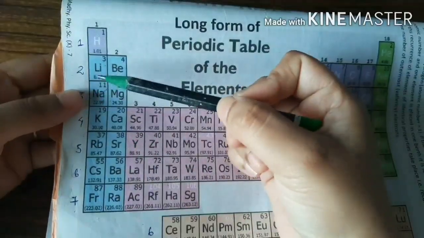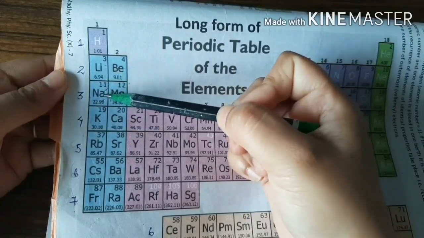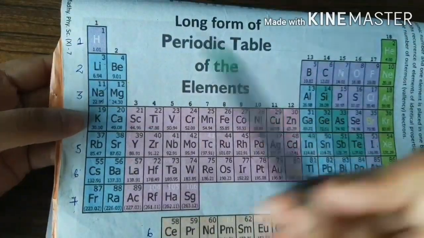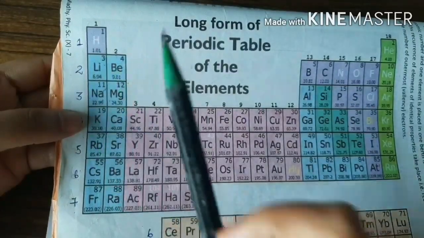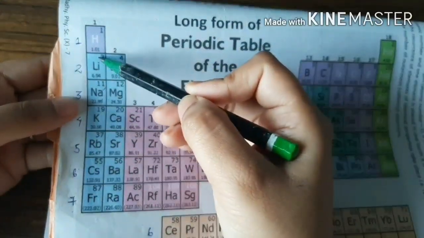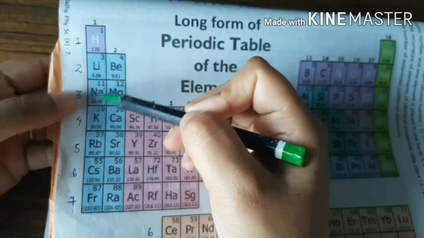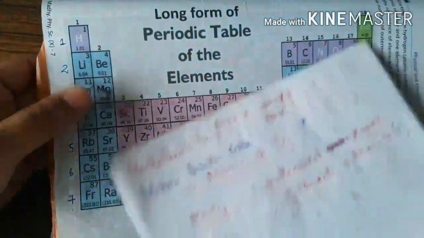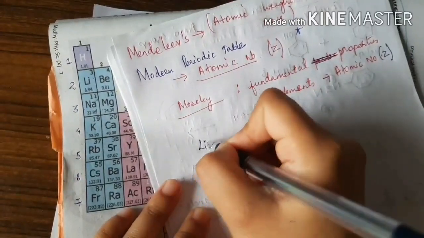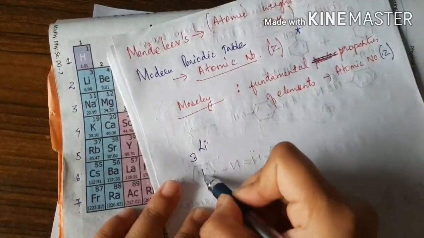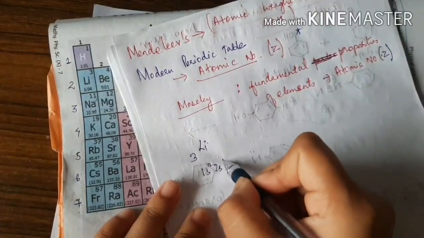The chemical and physical properties of lithium, sodium and potassium will be similar. After certain intervals, the same type of properties are shown. The reason is the same electronic configuration. If you take lithium, its atomic number is 3, so it will be 1s2, 2s1.